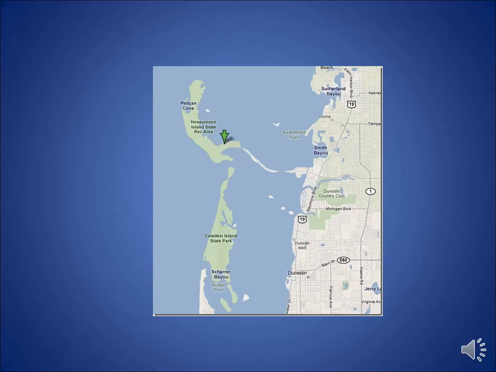And if you look at the island, the portion where the green arrow is amazingly rectangular. This is man-made, and the island is separated from Caladesi State Park by a small inlet. Okay, so barrier islands are separated from each other by these inlets, and the inlets move and the islands move. So we'll take a closer look at this now.